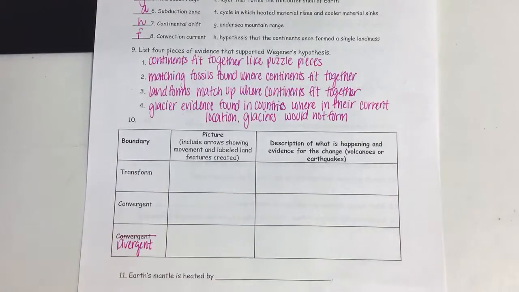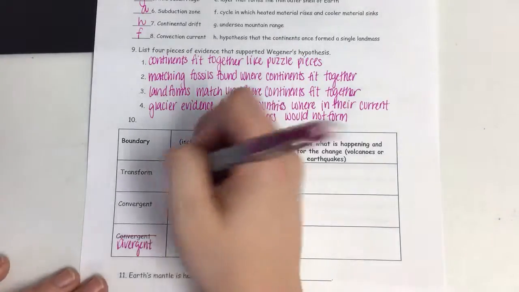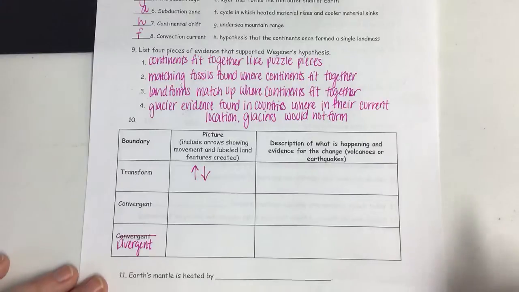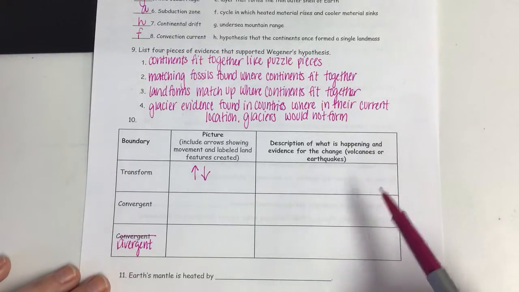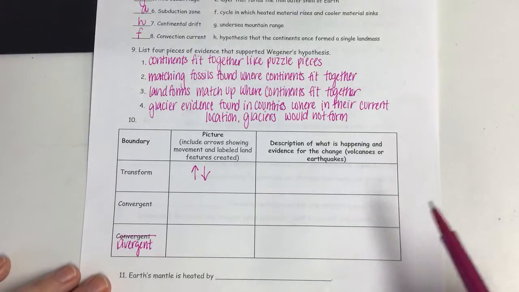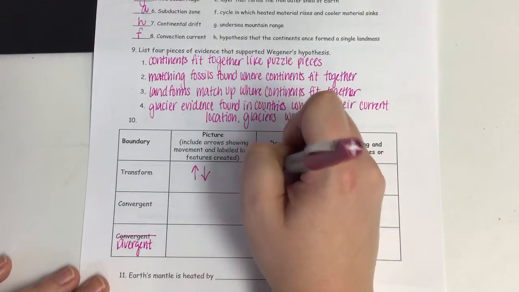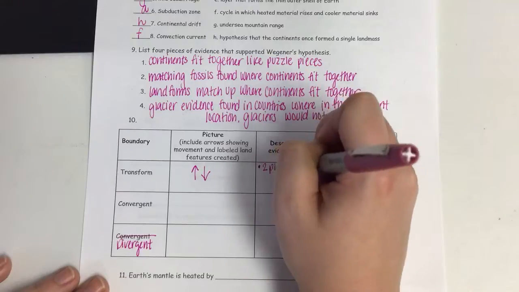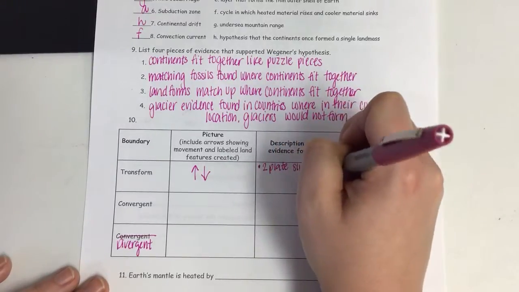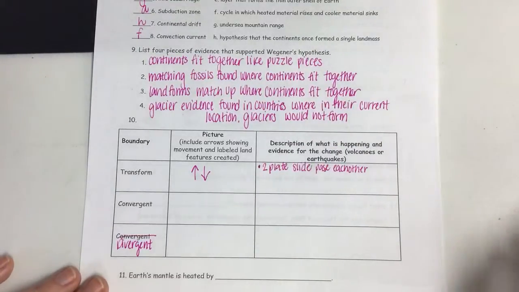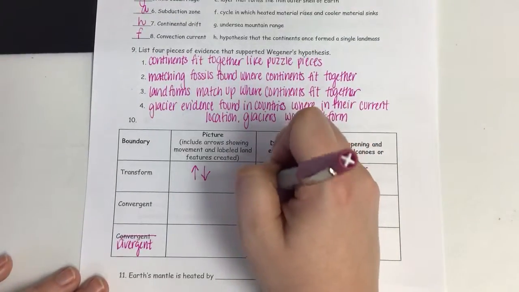Okay, so our first part says to draw a picture. So for transform, our picture is that they just slide past each other. Okay, and a description of what is happening and evidence of the change. Okay, so description of what is happening are two plates slide past each other. And our evidence for this one are earthquakes and faults.